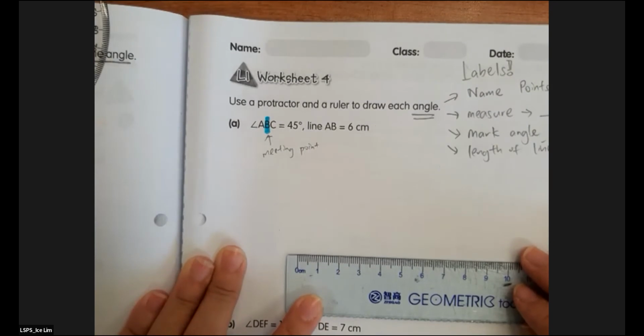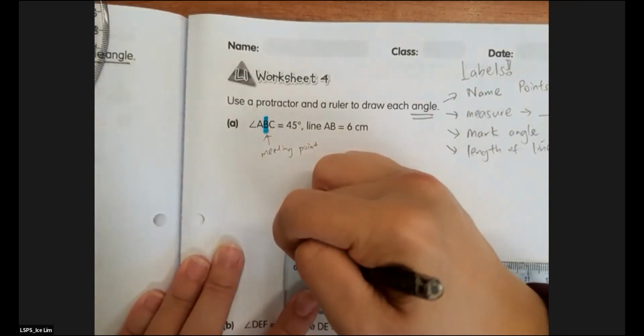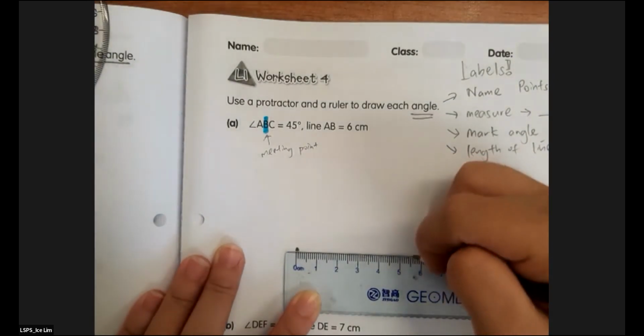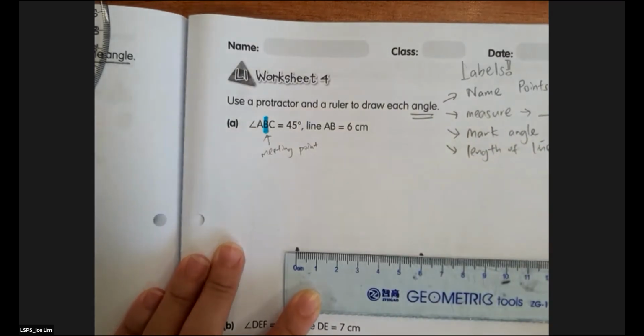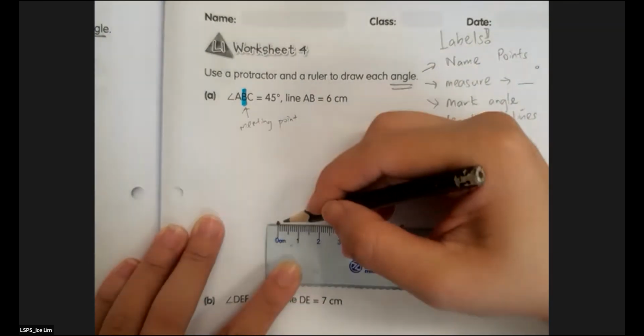Are you able to draw a straight line that's exactly 6 centimeters? So I mark a point at 0. Mark a point at 6. Join the 2 points together with a straight line using the ruler.